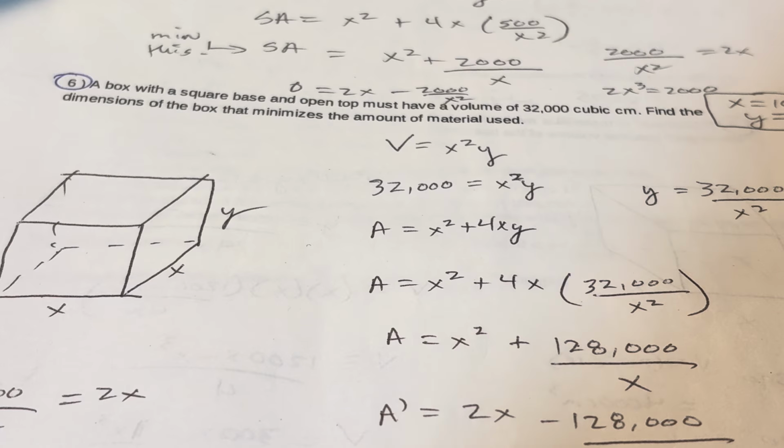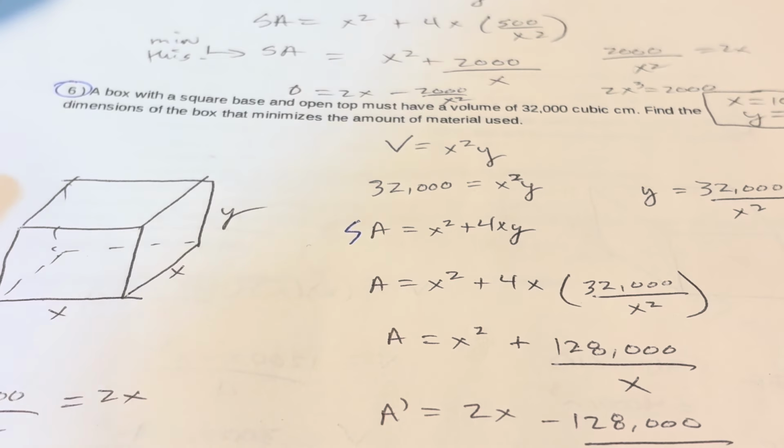A box with a square base and open top must have a volume of 32,000. Find the dimensions of the box that minimize the amount of material used. This is the same thing as example 5. We're trying to minimize the surface area. So it says A here instead of SA, but that's the same thing.